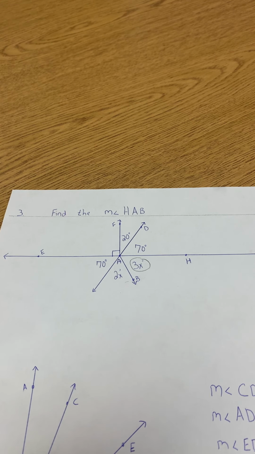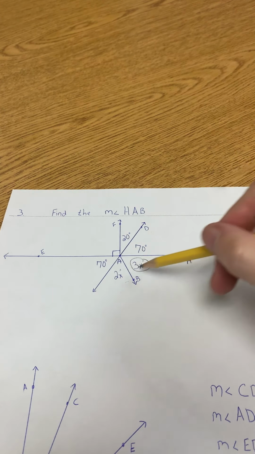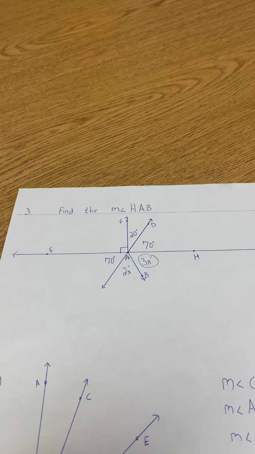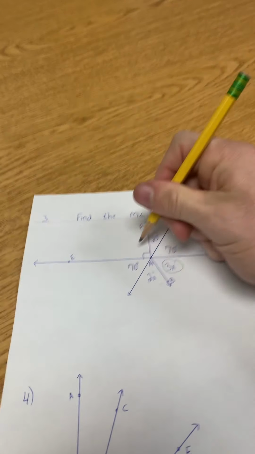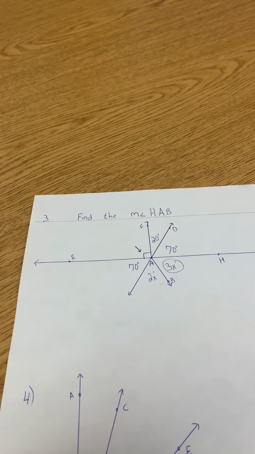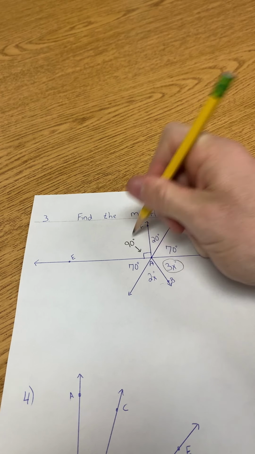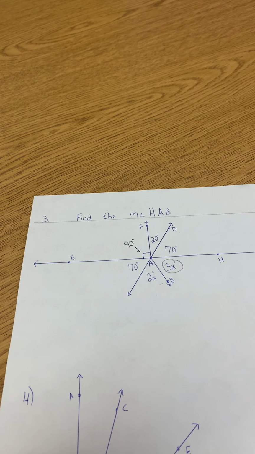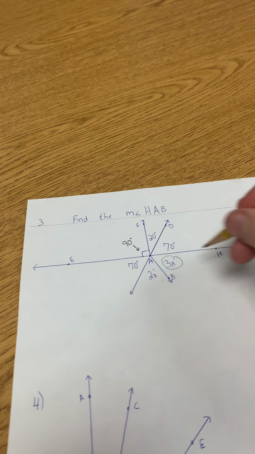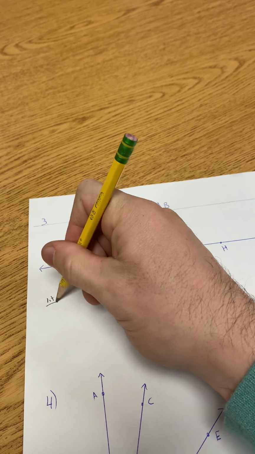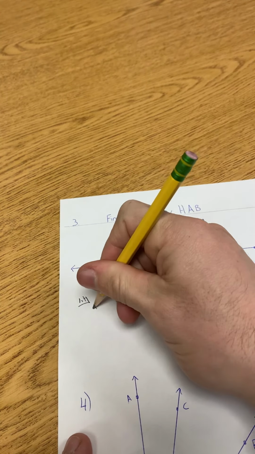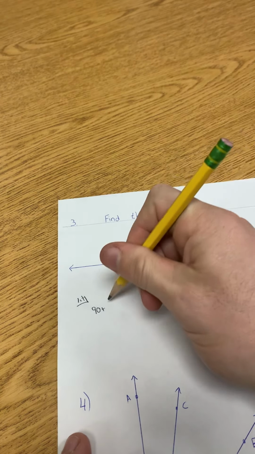Most of you are going to look at this, forgetting what Mr. H said: hey, look for a straight line first, and say, hey, the angles go all the way around. So I'm going to show you 2 ways to do this. First, this little box right here means it's a right angle or 90 degrees. So here's one way. First way is going to be 90 plus 20.